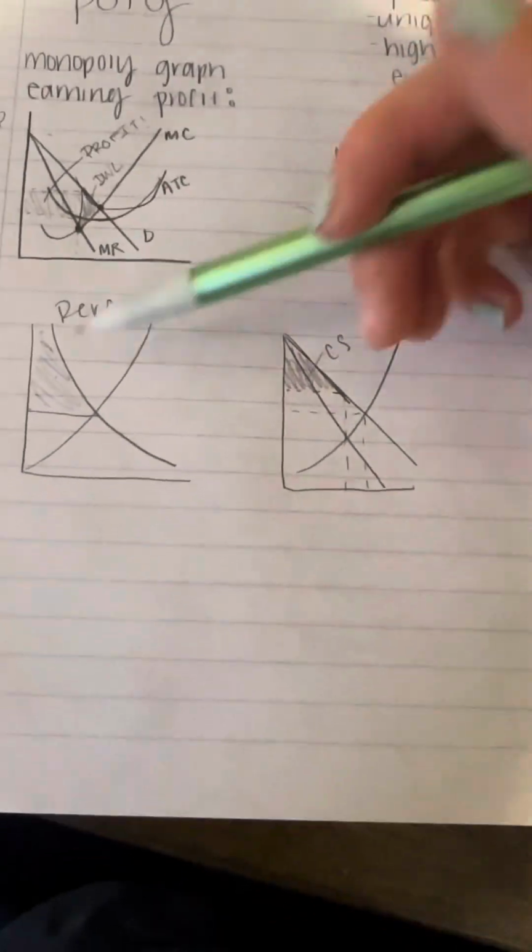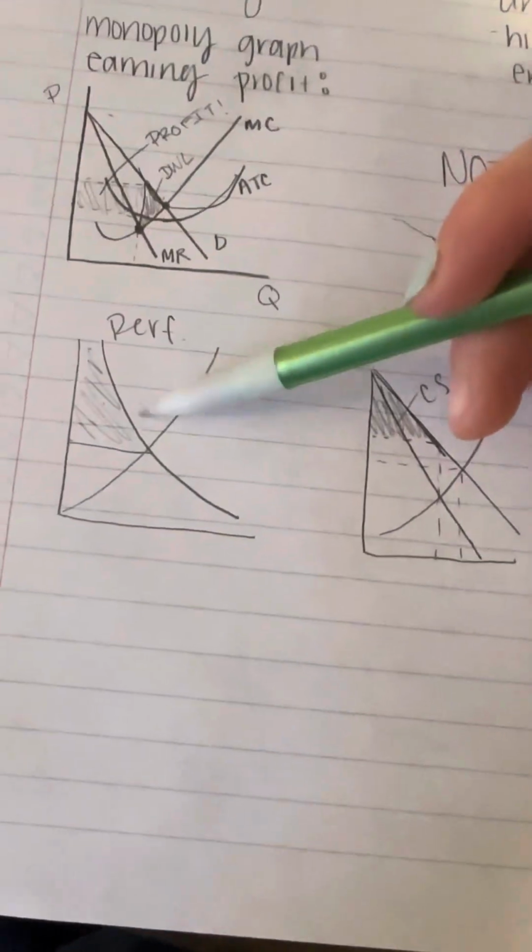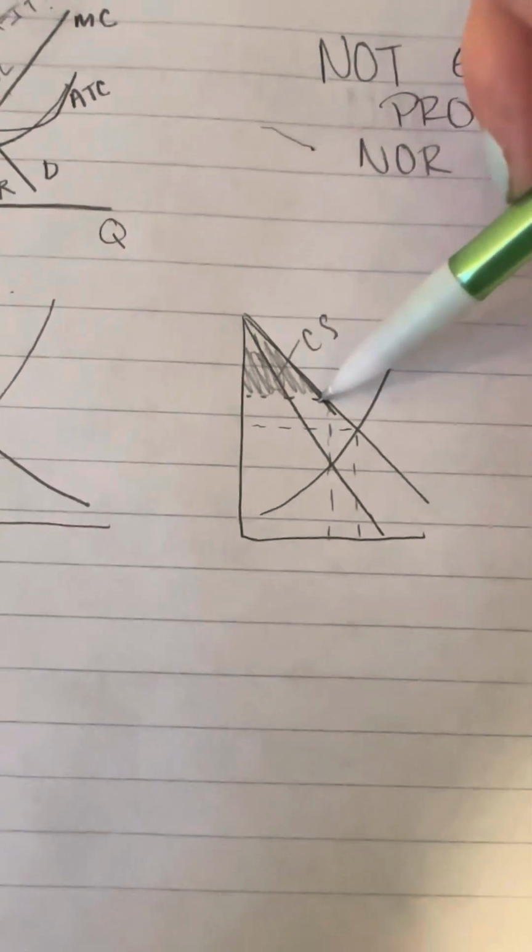And if you look at these side by side, you can tell that the monopoly one is a little smaller, because in perfect competition, the price equals your marginal cost and the consumer surplus would be larger. But in a monopoly, the higher price and the restricted quantity will reduce that consumer surplus right here.